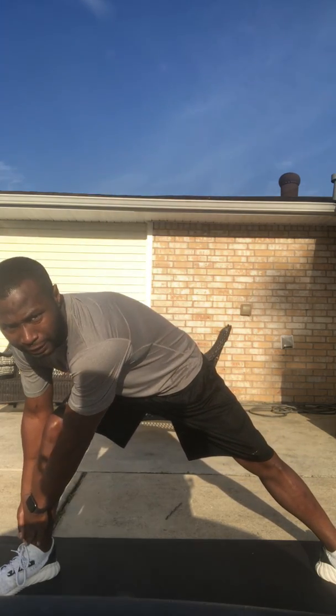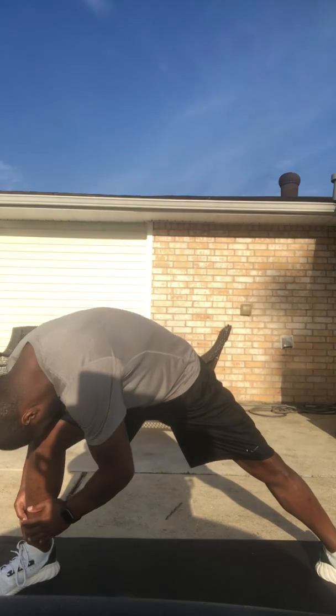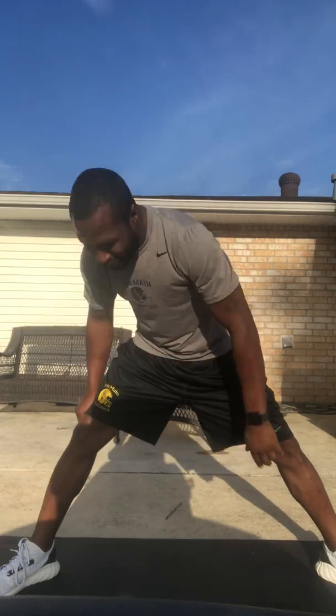Now, if we can't place both hands on the outside of the ankle, just reach down and go as far as you can. If you can't place your forehead on your knee, just bring it down as low as you can. Do not bend your knee to get your hands down to your ankle. Do not bend your knee to place your forehead on your knee, because you're not allowing the full stretching of the hamstring. You're only reducing it to a certain part. The only way we can stretch out the full hamstring is if it's all the way locked out.